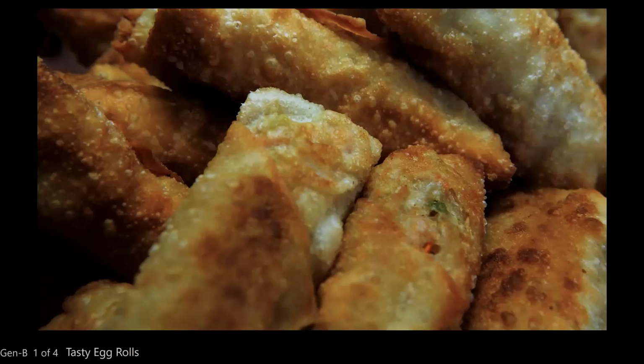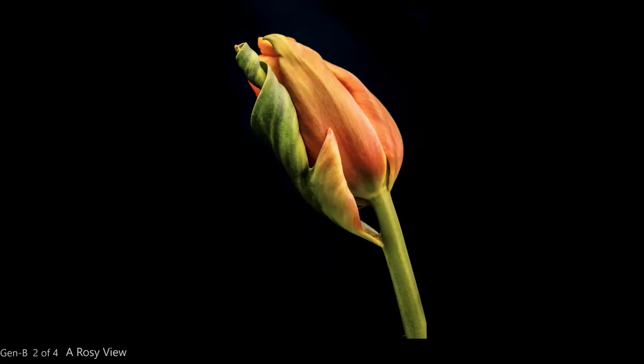Okay, so in the basic category, we had 4 images. I'll go through them, but turn down the lights. We'll just go through these 4 quickly, then we'll have the judges talk about them. So: tasty egg rolls, a rosy view, little blue rock with cactus, or cacti, and Mataville in bloom, I guess.